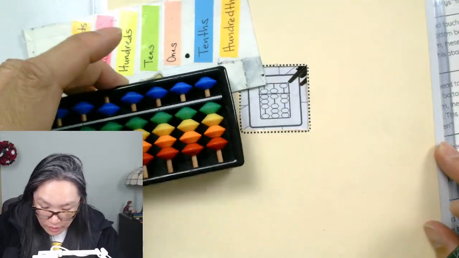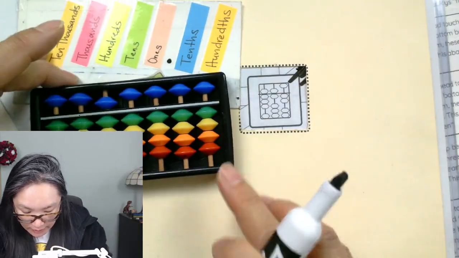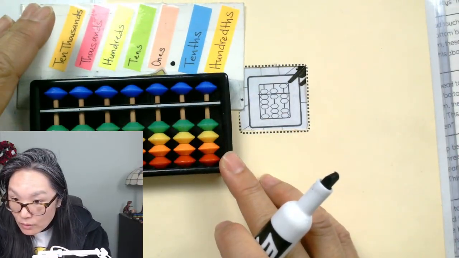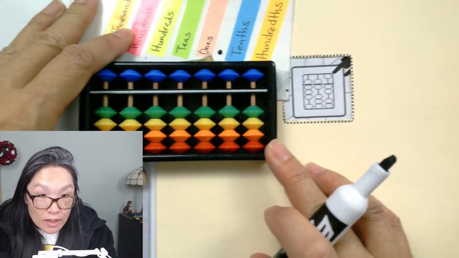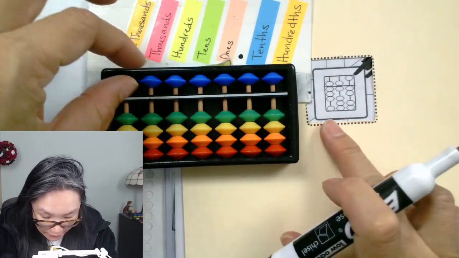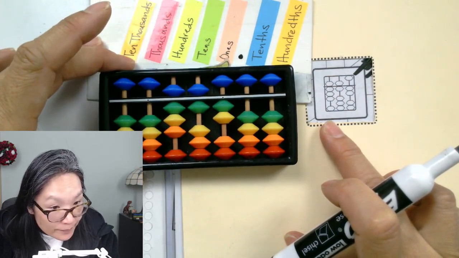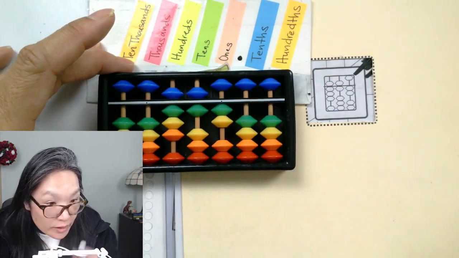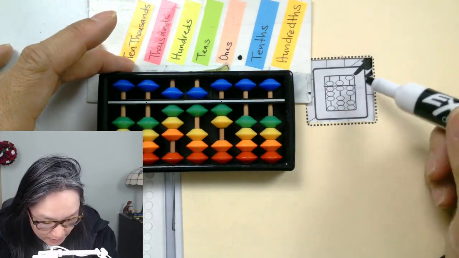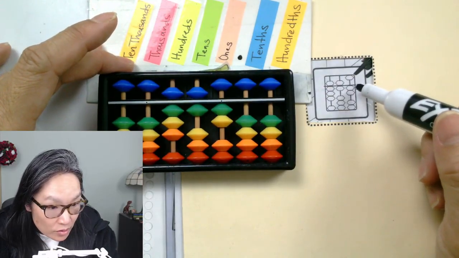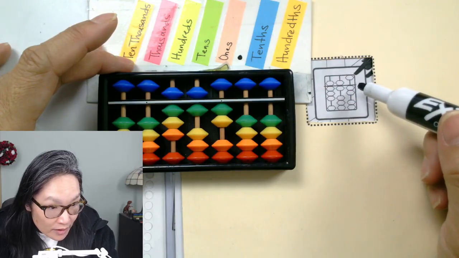Now, if you look, I have my dot indicator. My dot indicator tells me this is the ones place. So because this is the ones place, I have this number, this, that, and then that. Almost, Tony, almost. 62, yes, 62.